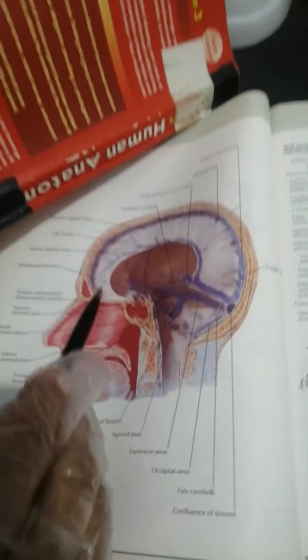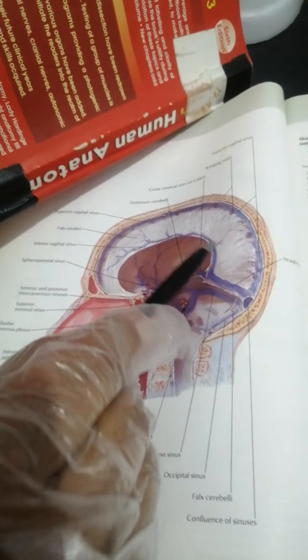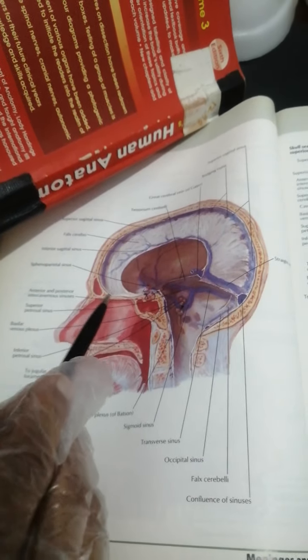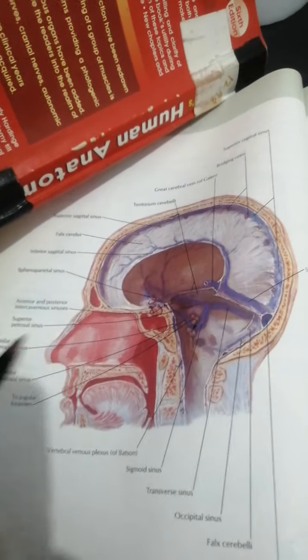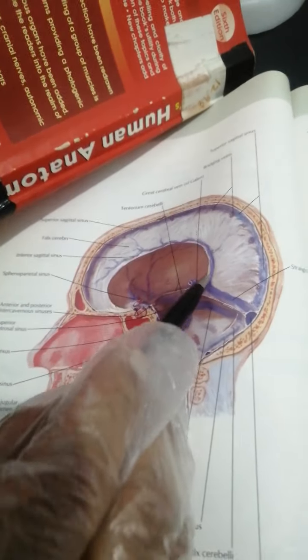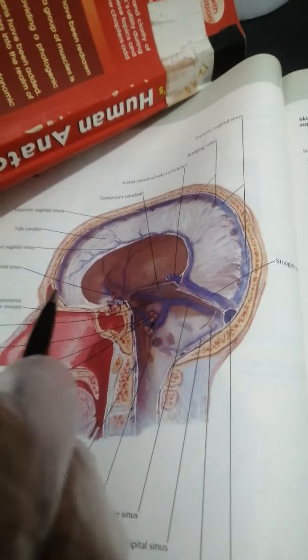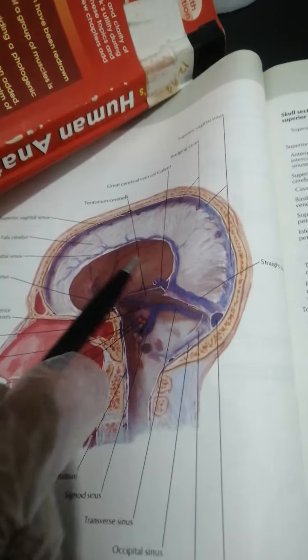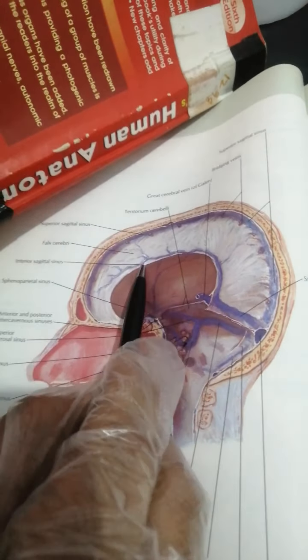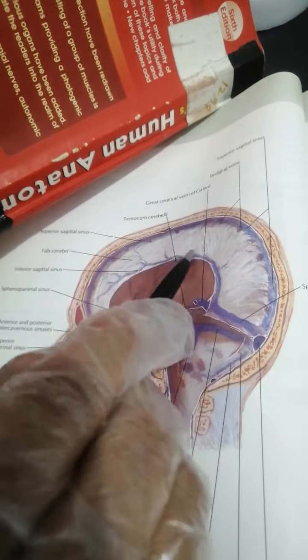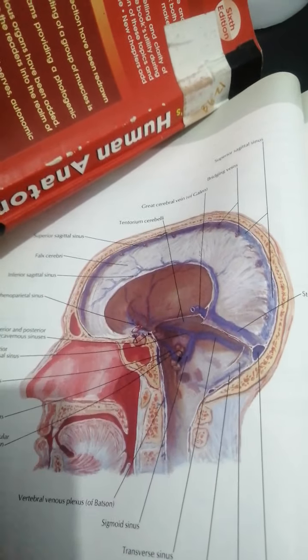Now look at this book. You can see this is half. This sickle-shaped fold of dura mater is the falx cerebri, anterior and narrow, posterior and broad. The superior border encloses the superior sagittal sinus, and the inferior border encloses the inferior sagittal sinus. In between the superior and inferior, the two layers are fused.